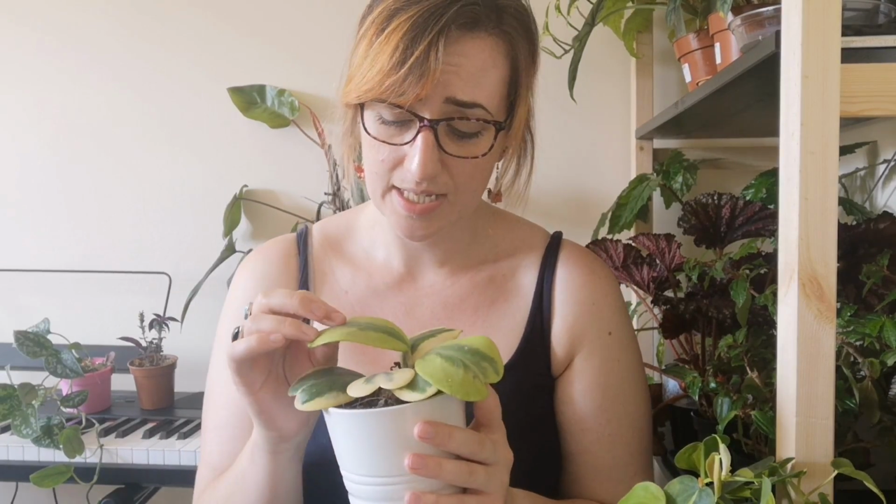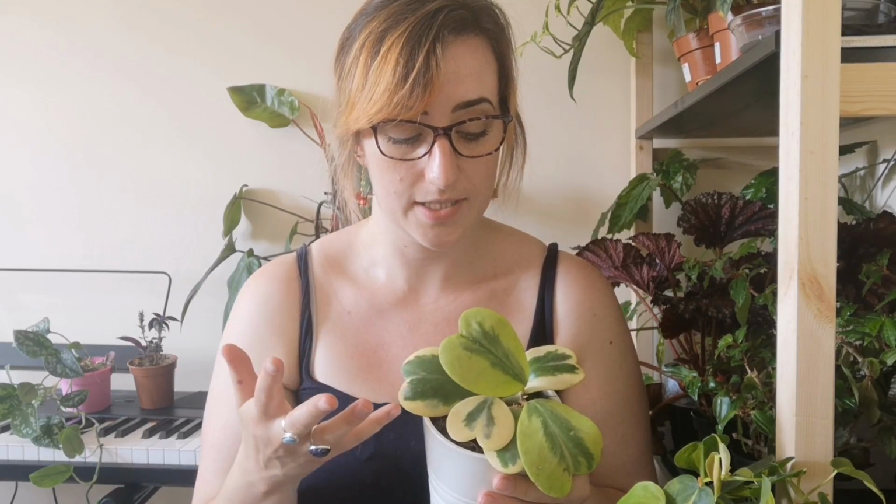This is the Hoya kerrii variegated, and this is a non-stable variegation. It has been cultivated. It's not a genetic mutation. It's cultivated from a plant that has a chimeral variegation. So with these types of plants, you always have to watch out for your plant reverting. And if it does, you snip, snip.